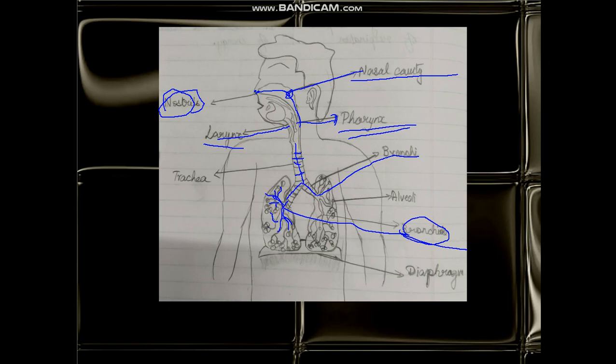These are the main organs. In the alveoli itself, the exchange of oxygen and carbon dioxide takes place. And this is the diaphragm, which acts like a wall below the lungs.